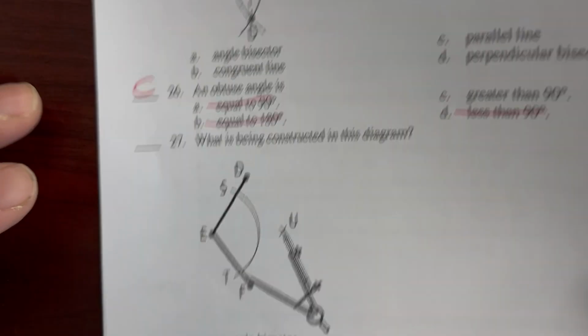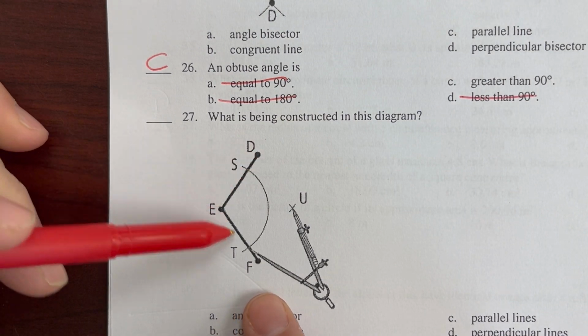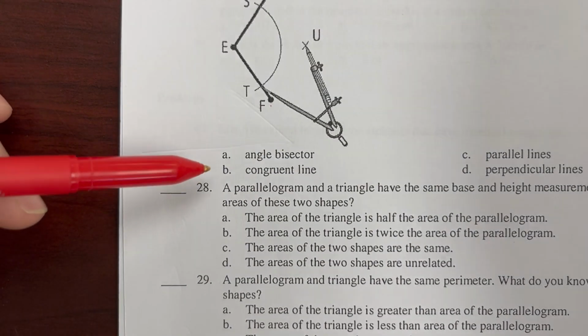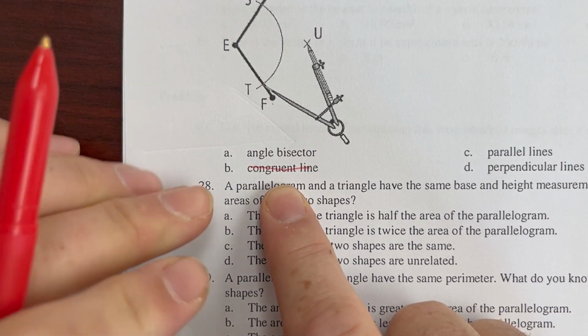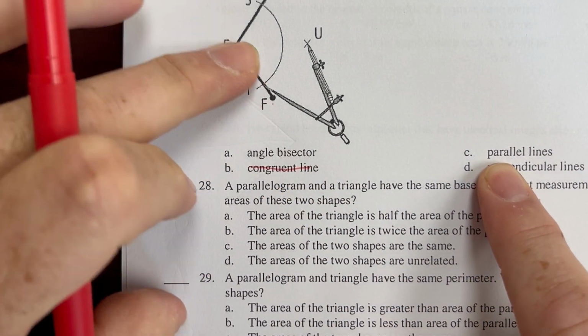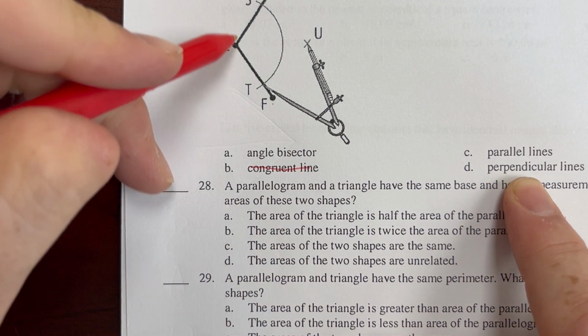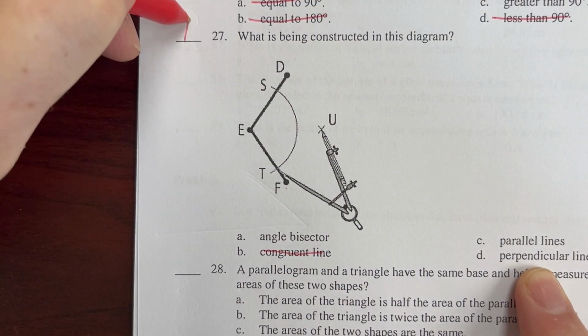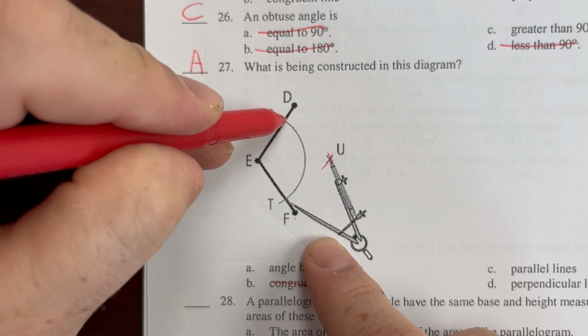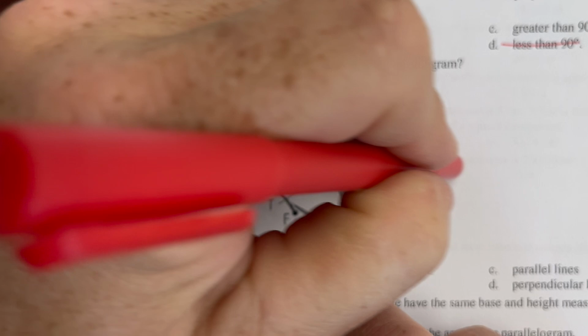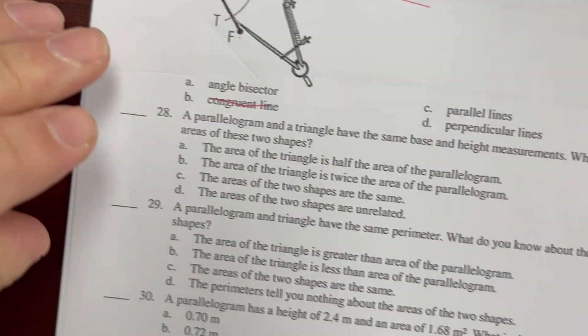What is being constructed in this one? Again, we've got a compass here, we've got an angle. So the only one we've got here is angle bisector. Congruent line, we don't talk about congruence in grade 7. Parallel lines, no, those lines intersect. Perpendicular, that's not a 90-degree angle. So A, just by a process of elimination. But remember, this is them showing how we mark that. You put there, mark that, then you draw that line straight through there to bisect that angle.